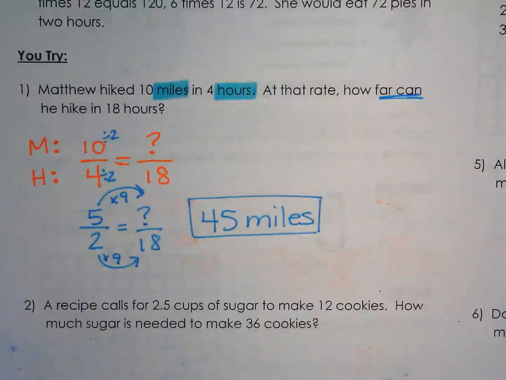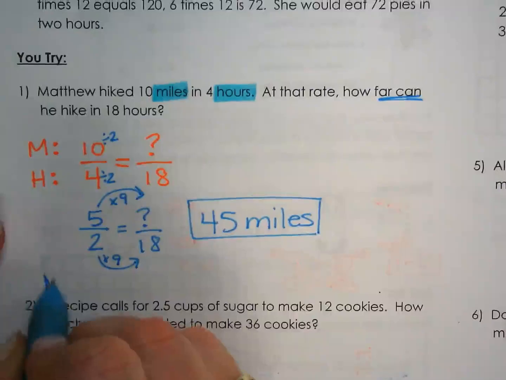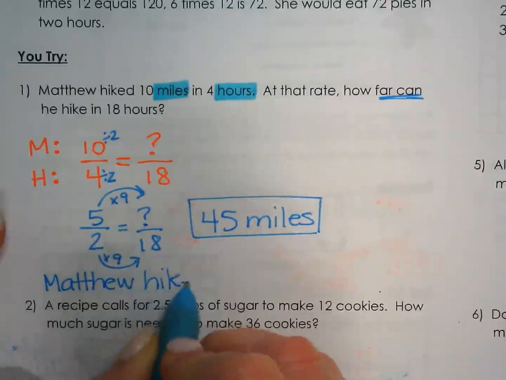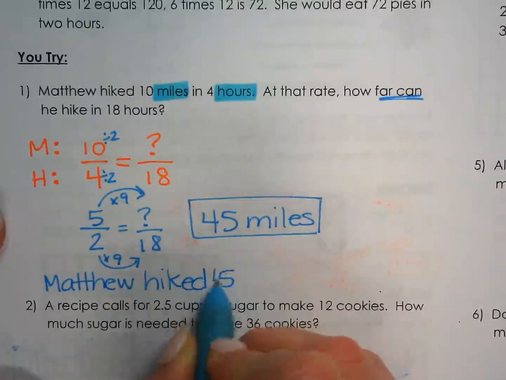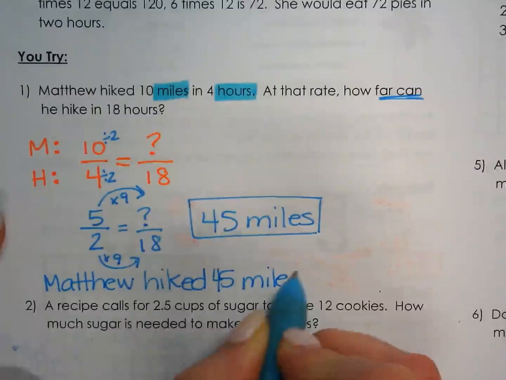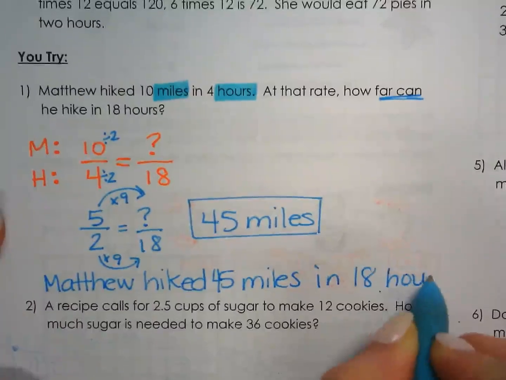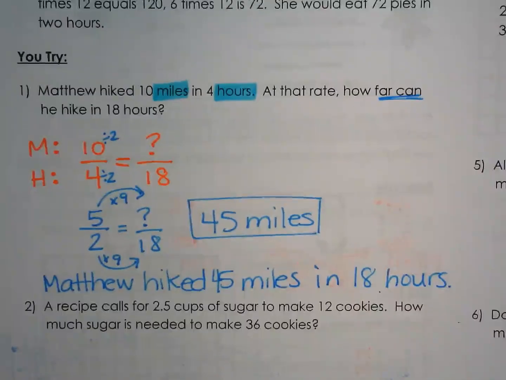We're going to do number 2 together. The only difference is, I would suggest that we let them try to understand that should be the statement form, right? Because it's a word problem. So Matthew hiked 45 miles in 18 hours. All right? Yeah, you can always finish it in 18 hours. That way you're connecting those two ideas.